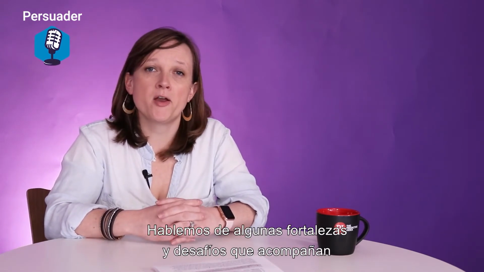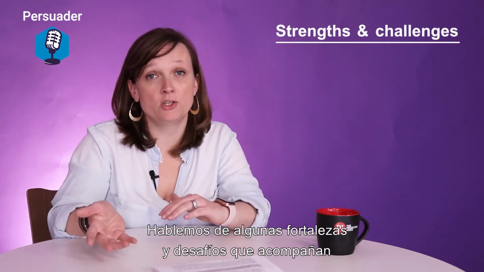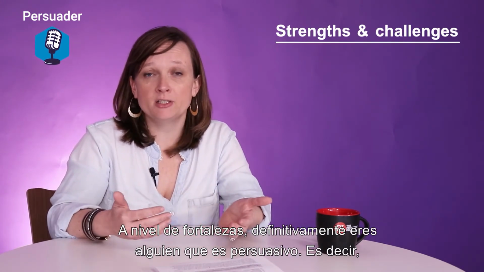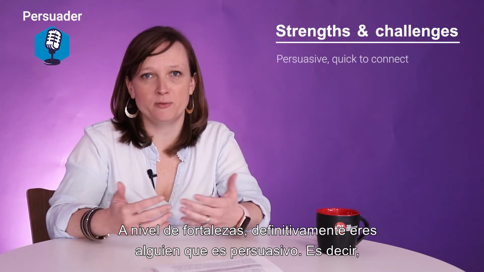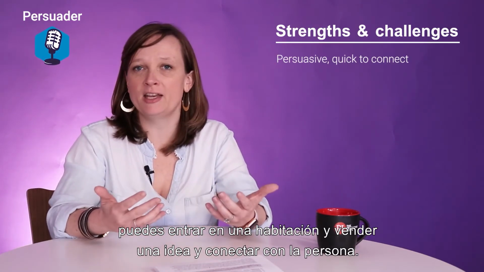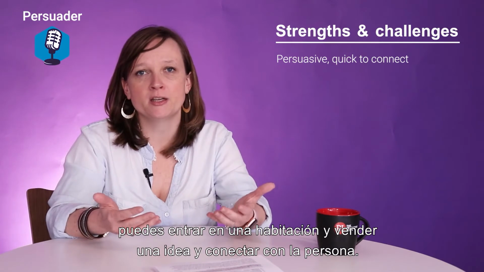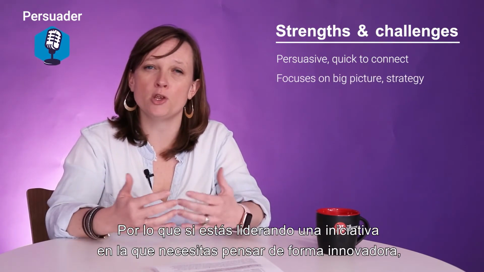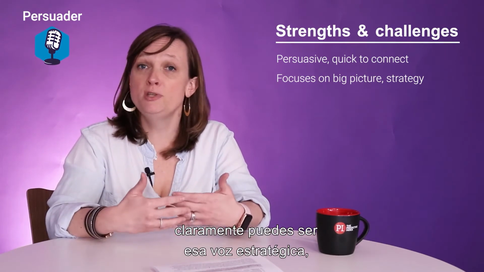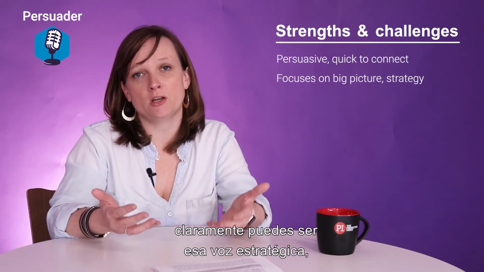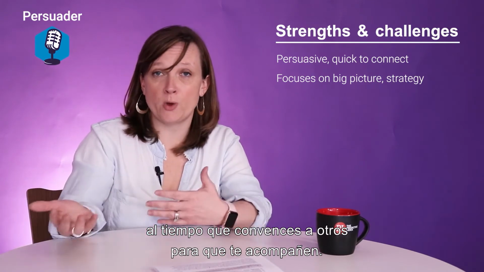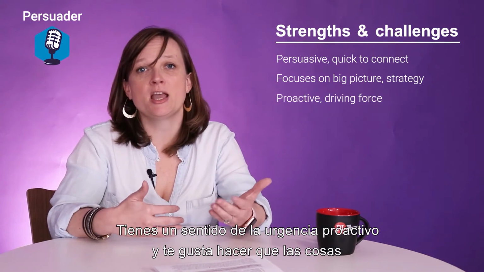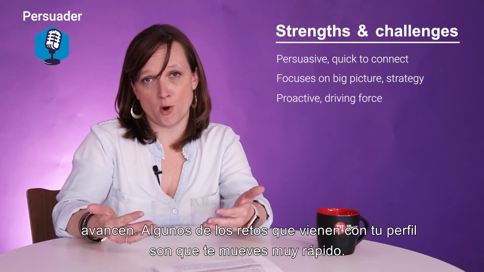Let's talk about some areas of both strengths and challenges that come along with the Persuader pattern. So for strengths, you're definitely someone that is persuasive. I mean, you can walk into a room and sell an idea and connect with the person. You focus on the big picture. So if you're leading an initiative where you need to think outside the box, you definitely can be that strategic voice while also persuading others to come along with you. You have a proactive sense of urgency and you like to drive and move things forward.